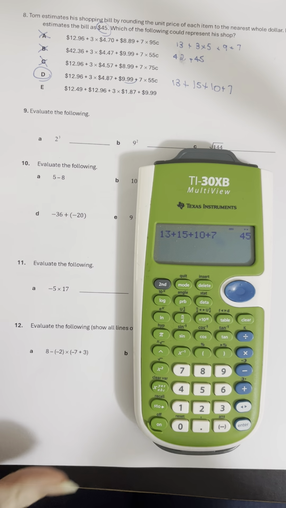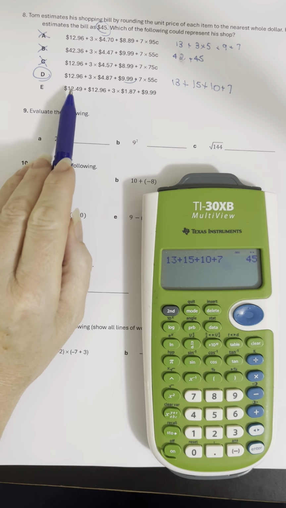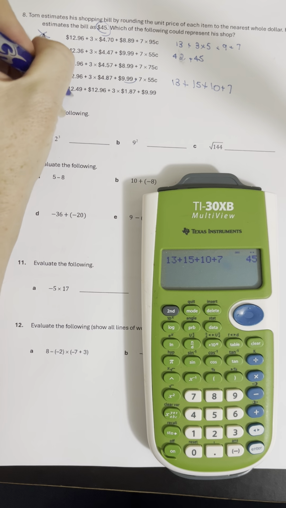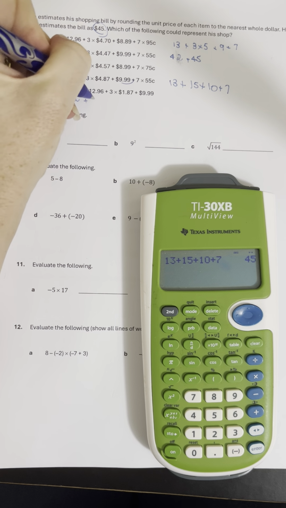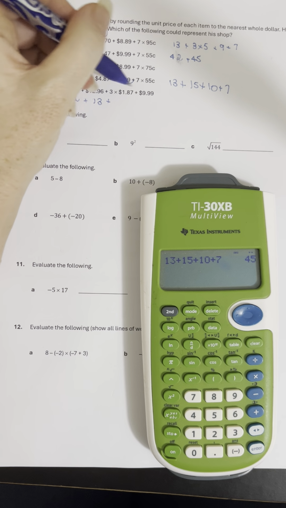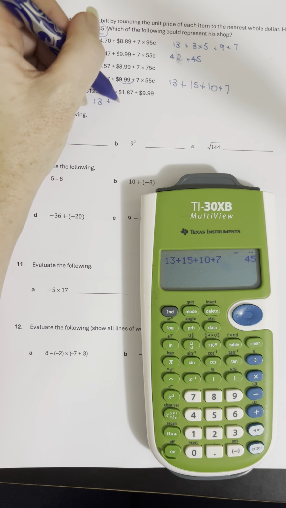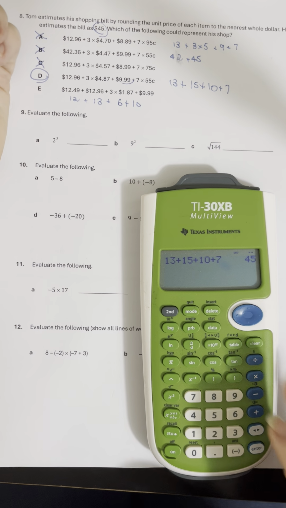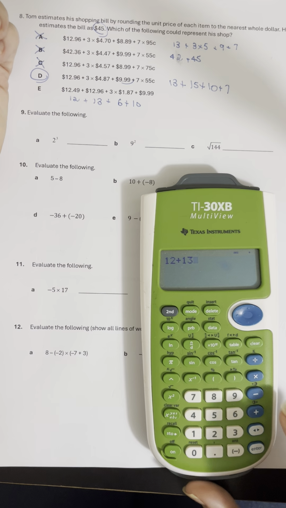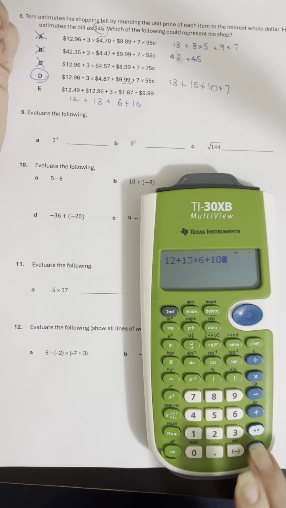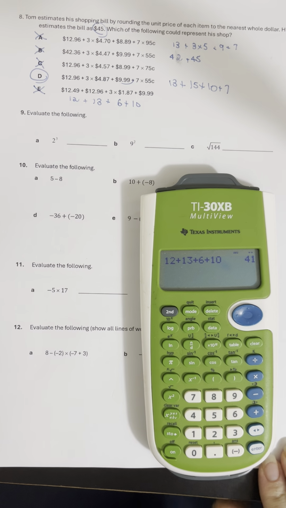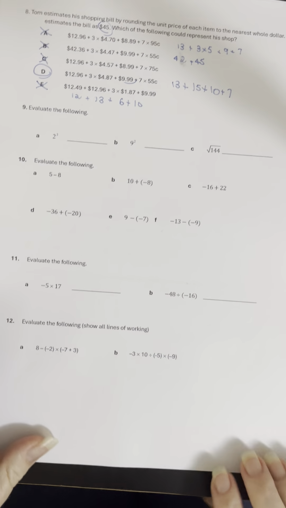I probably should check the last one as well, just in case. So that would round down and give me 12. That would round up and give me 13. $1.87 will become 2. So 2 times 3 is 6 plus 10. And we've got 12 plus 13 plus 6 plus 10 gives me 41. So that's out as well. So D's the answer.